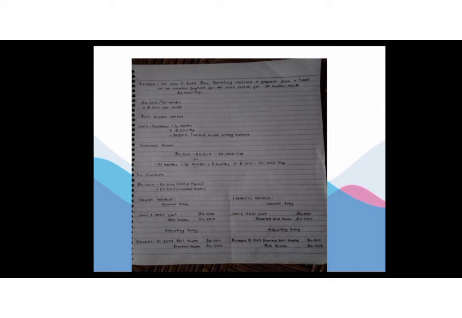Therefore, there are two approaches that can be used in recording pre-collections upon the date of pre-collection or upon recording the journal entry. As you can see there, we have the income method.